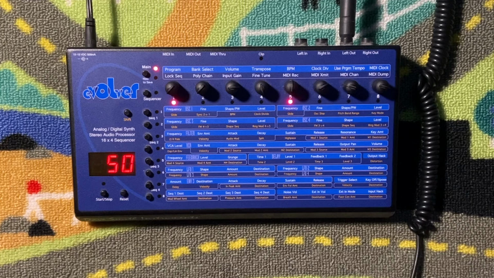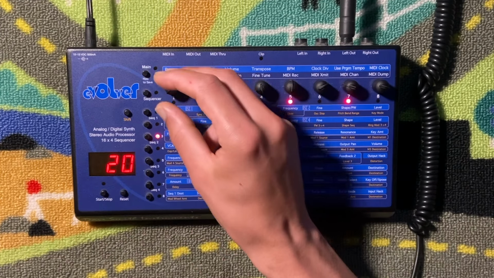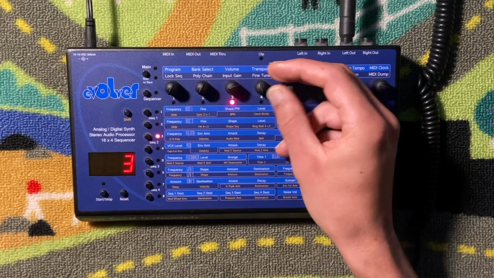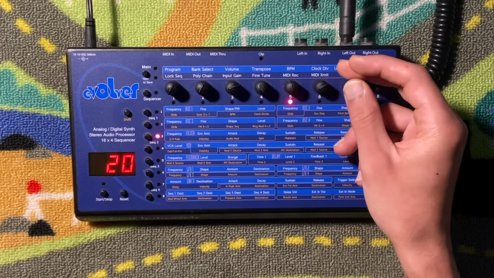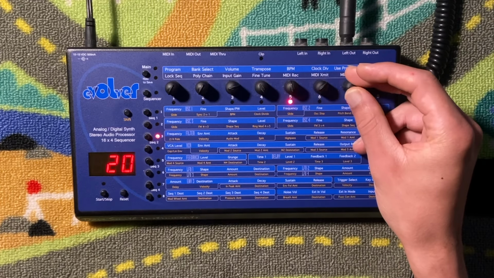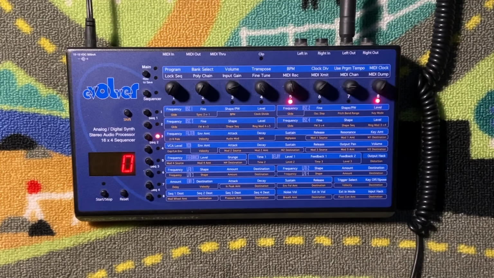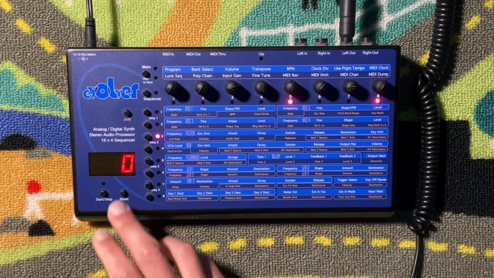So starting with the filter page, we have the base filter frequency, the envelope amount, the attack time, decay time, sustain level, release time, resonance, and then another parameter we'll ignore because it's just for the keyboard tracking. Then just going to play around with the filter a little bit.